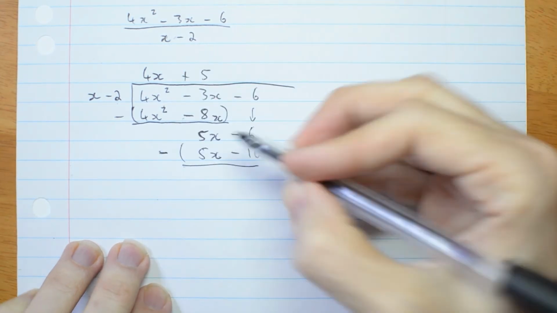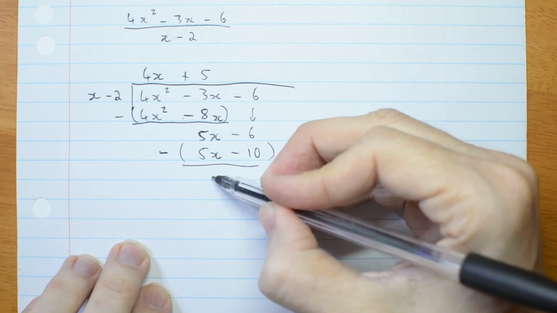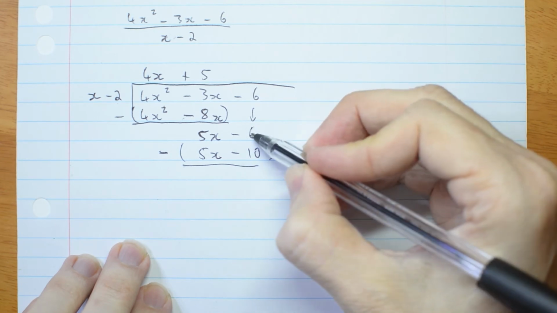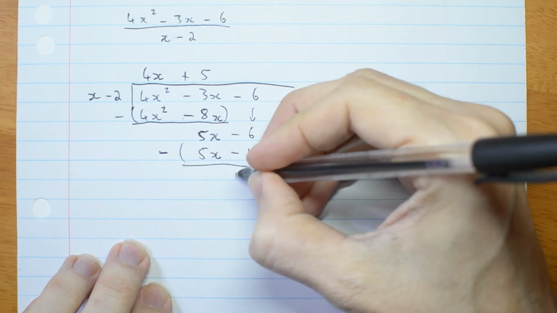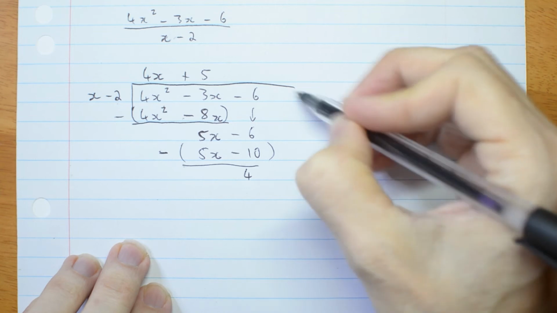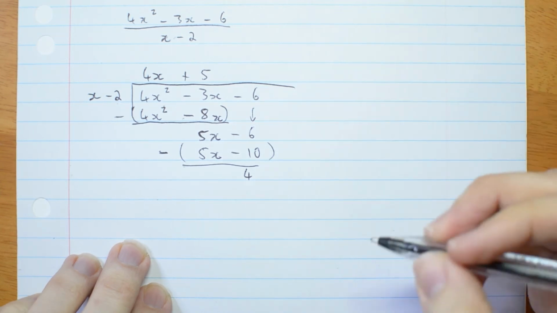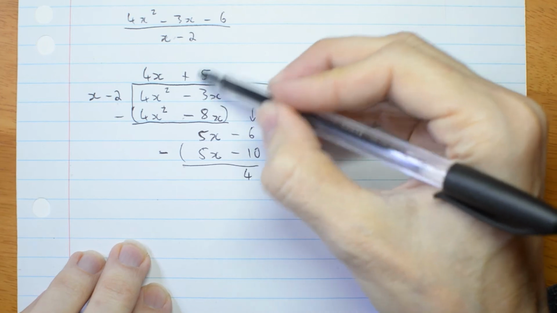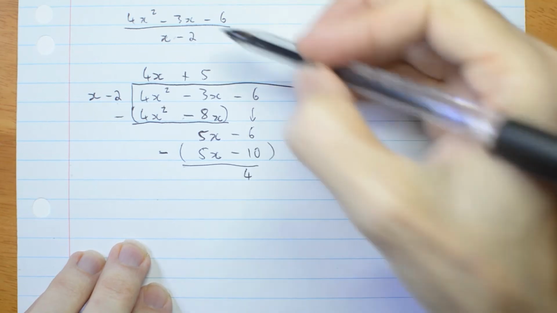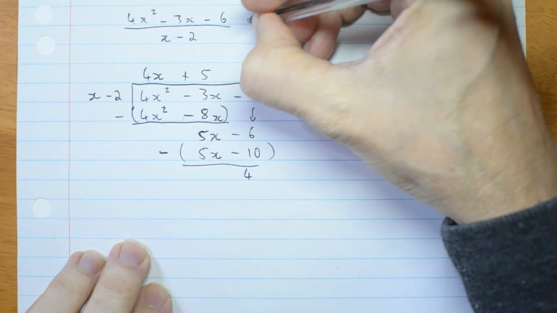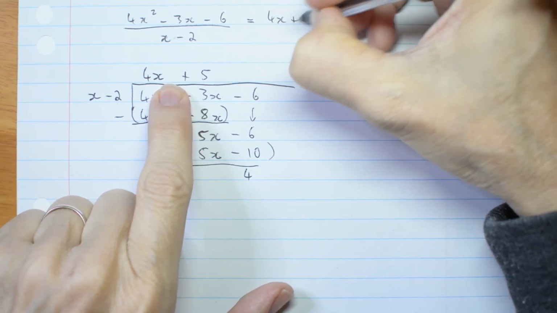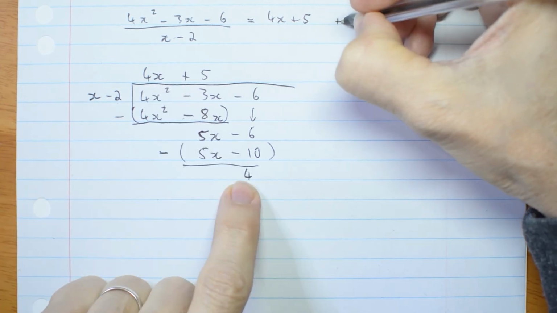Subtract. 5x take 5x is 0, I knew that. Negative 6 take negative 10 is negative 6 plus 10, which is 4. I have nothing left here, so I can stop there. I also know I can stop because I've got down to the constant term in the quotient. So then I can write my division like this. This is equal to my quotient plus my remainder.